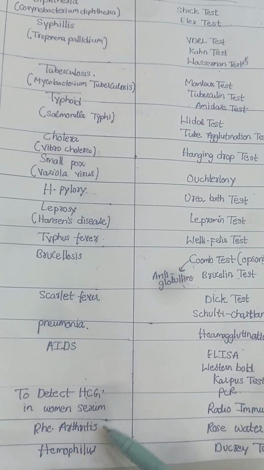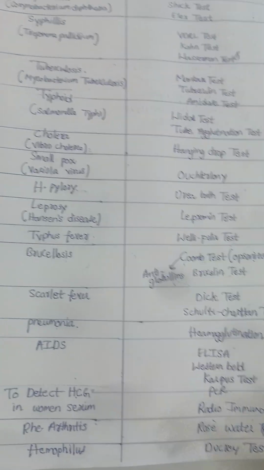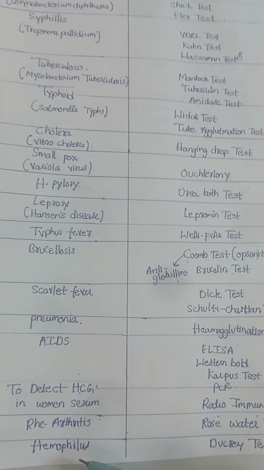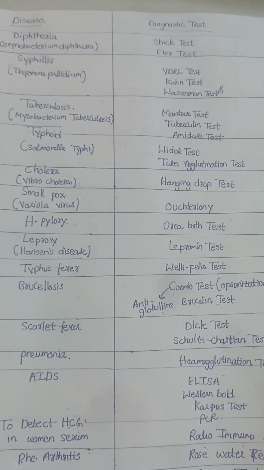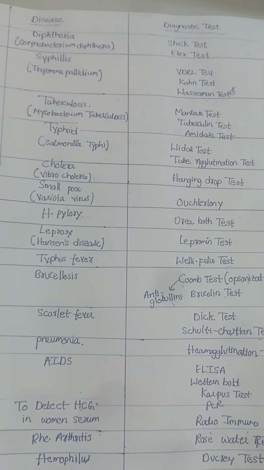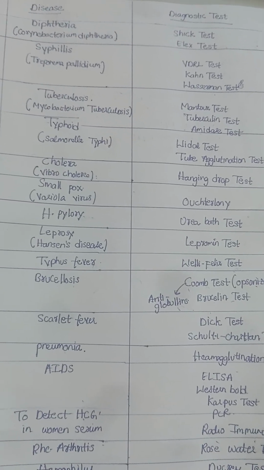The next is rheumatoid arthritis. The specific test is the Rose-Waaler test, very important. And the last one is Haemophilus, which can be detected by using the Ducrey test. So these are the specific tests for diseases and their diagnostic tests, very important.